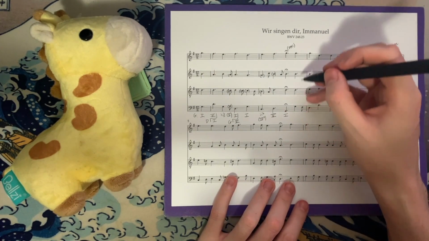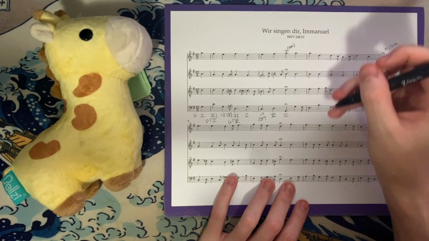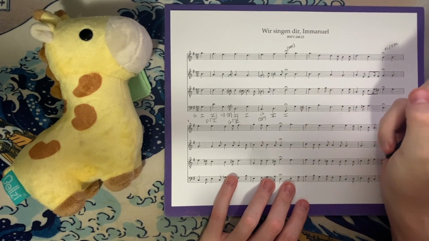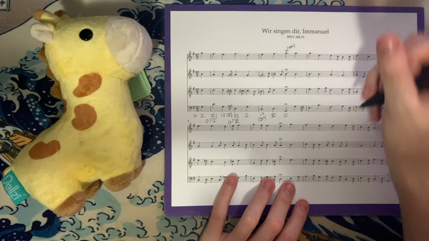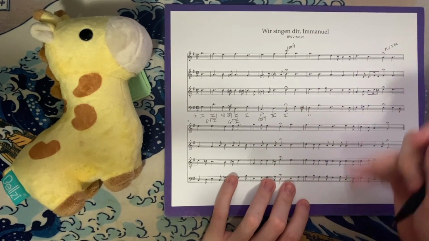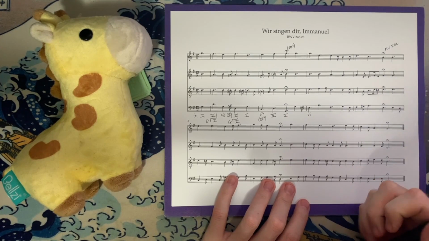So we get G, D, B, and G, which is another tonic triad, no need to reanalyze, passing 7th in the bass, and then we have E, E, B, and G, which is our 6th chord, E minor, 1 going to 6, probably the most normative of thirds progressions.